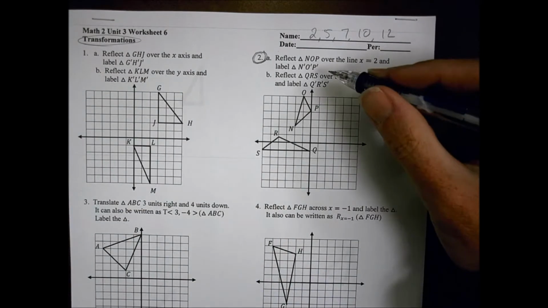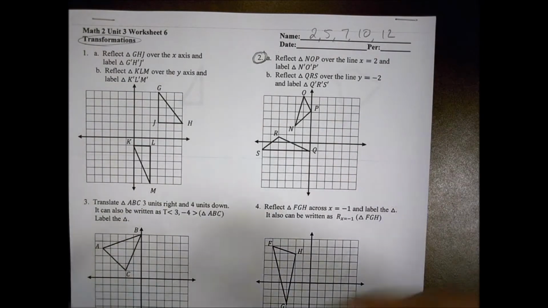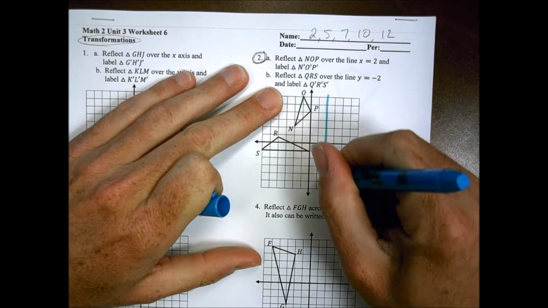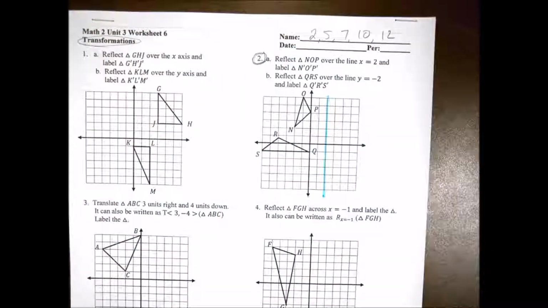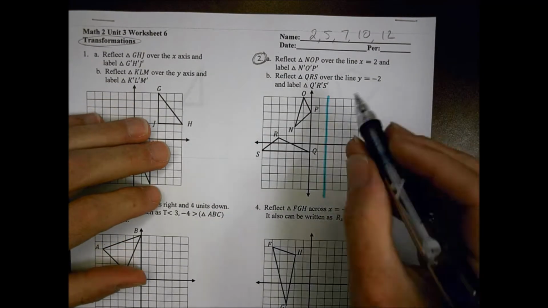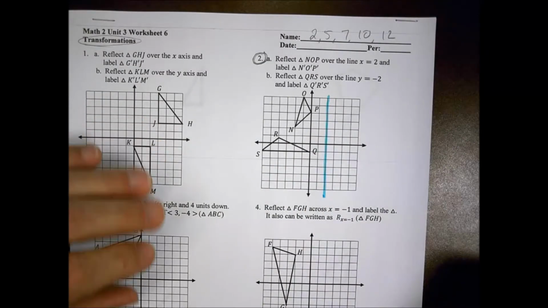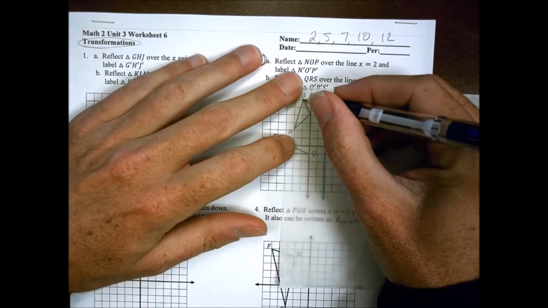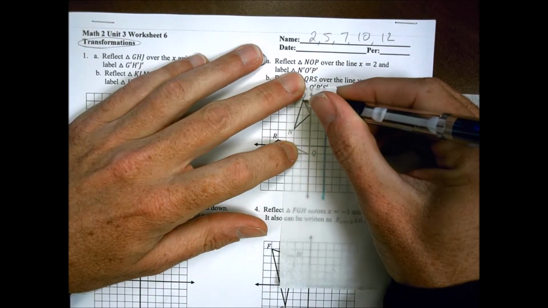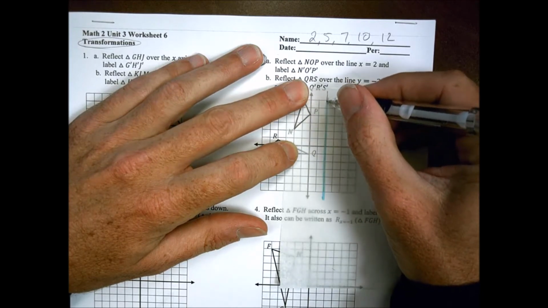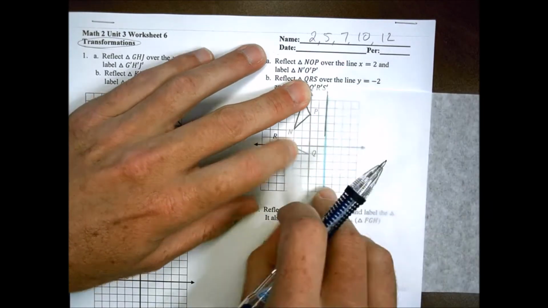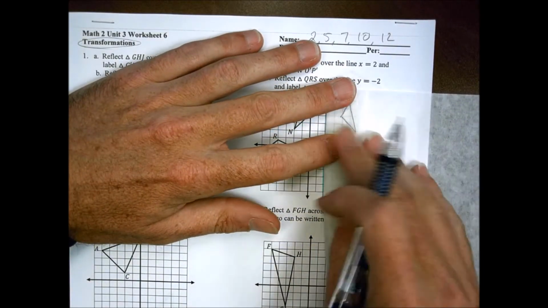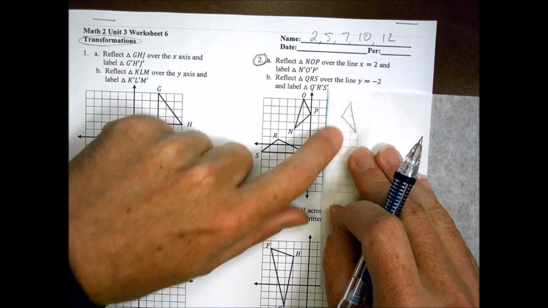First of all, we have reflect NOP over line x equals 2. Well, x equals 2 is located right about here. That's where that line is, x equals 2. And so we're going to reflect this triangle over that line. If you think back to when you maybe used patty paper, you would draw a triangle, copy that, and if you knew you were going to reflect it on that line, you could fold it over that line, and we know it should land somewhere about here. So that's the idea of what we're going to be aiming for, to go there to there.